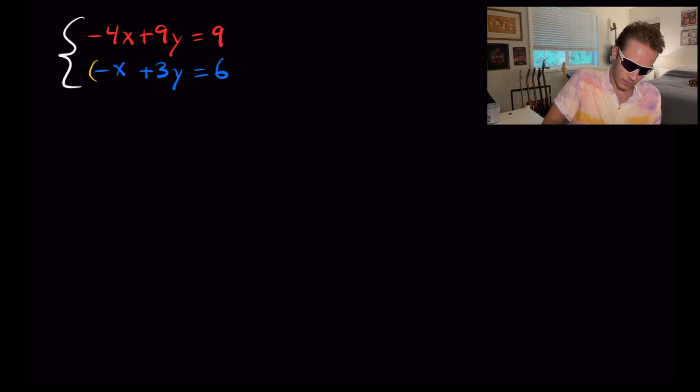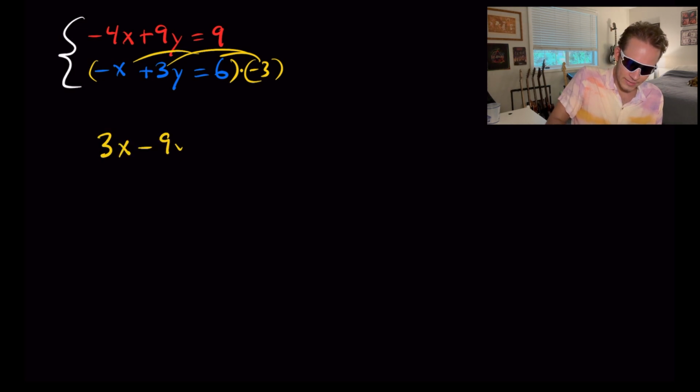So what I'm going to do is multiply this entire equation by negative 3. Right? If I distribute that into all those terms, I'll get 3x minus 9y equals negative 18. Right? And so then I'll bring this red equation back on top of it. So negative 4x plus 9y is equal to 9.